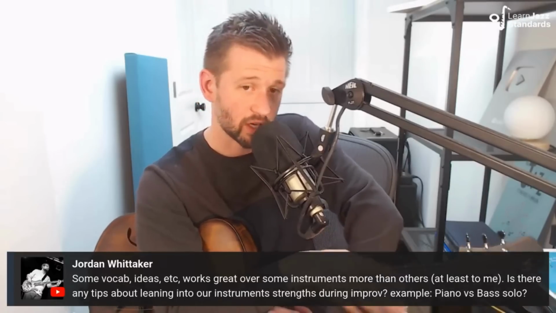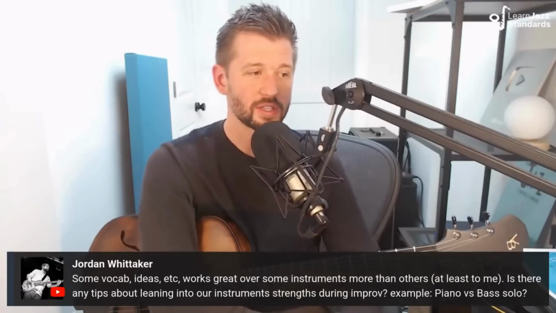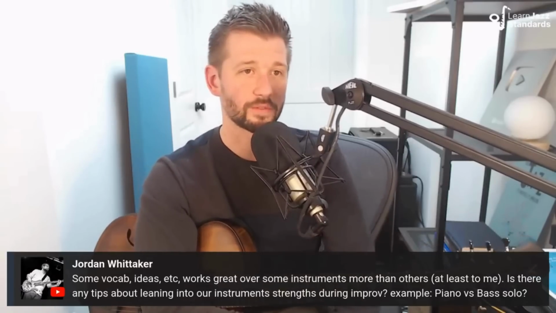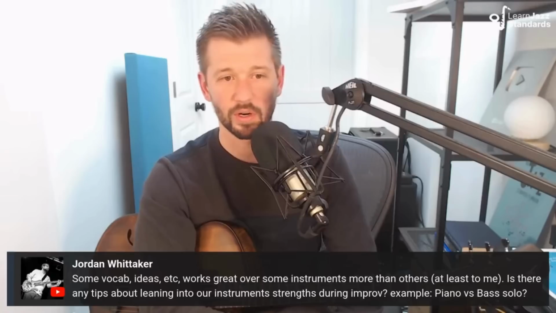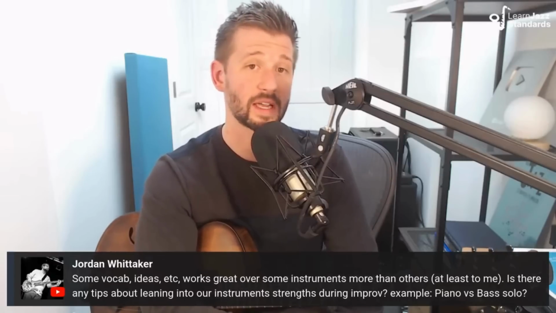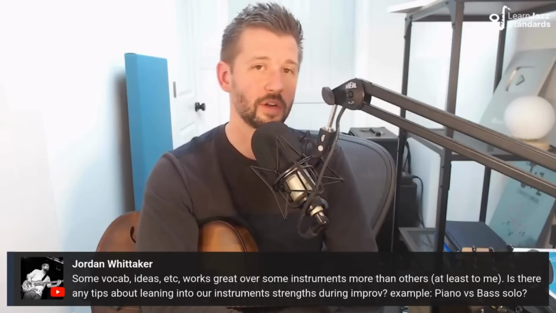saxophone lines, I'm a guitar player, right? And if I'm learning tenor sax lines, there are certain things that are very natural for a saxophonist to play that may not be so natural for a guitar player to play, or it wouldn't be the first thing I'd be able to do, right? And this goes for really any instrument.